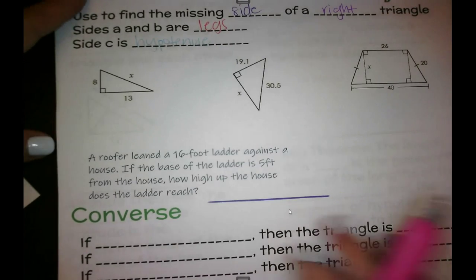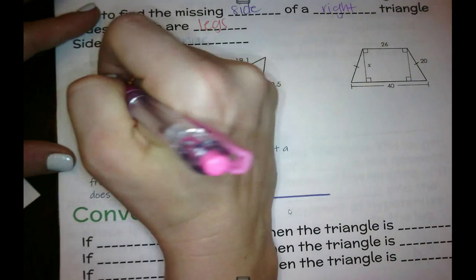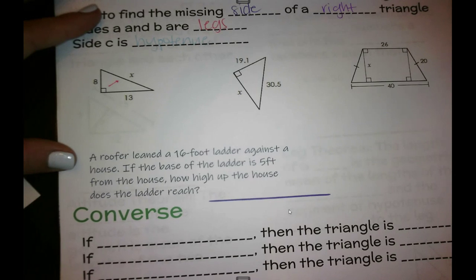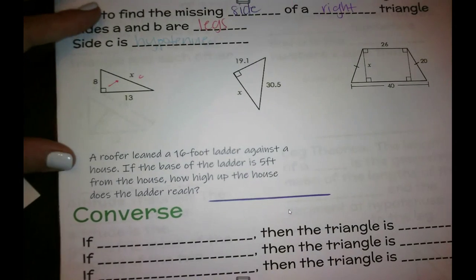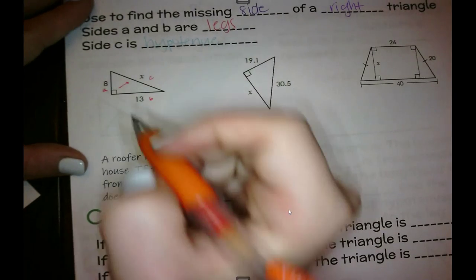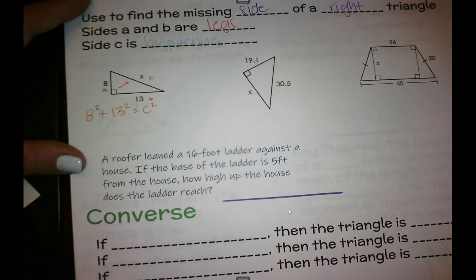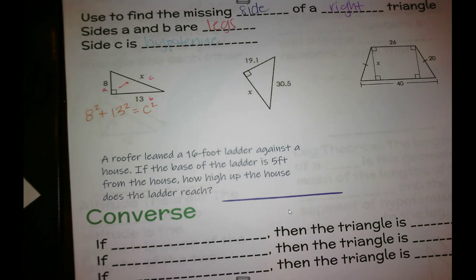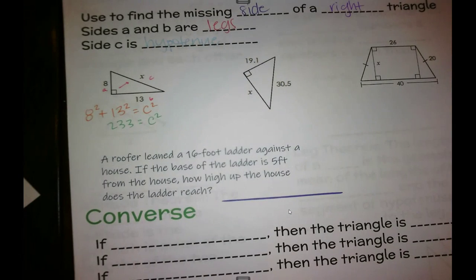What do we got here? We've got our right triangle. We know that because of the square. The side across from the right angle, that is our hypotenuse, so that is C. So we can label this as A and B. And then we're just plugging it in. So we've got 8 squared plus 13 squared equals C squared. So let's do 8 squared plus 13 squared. That is 233 equals C squared.